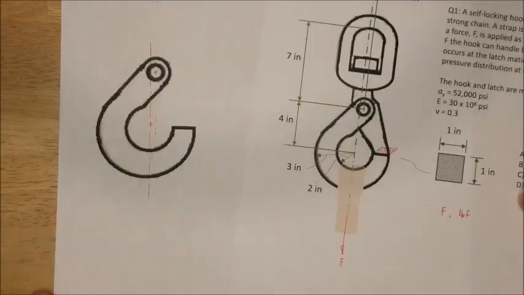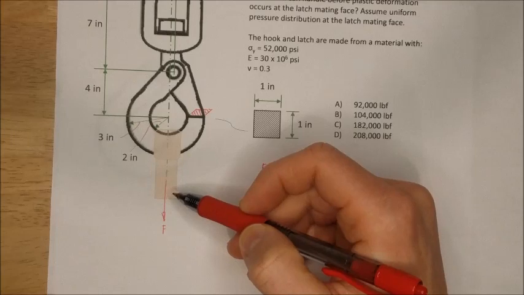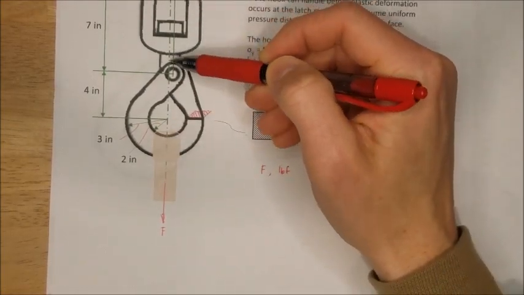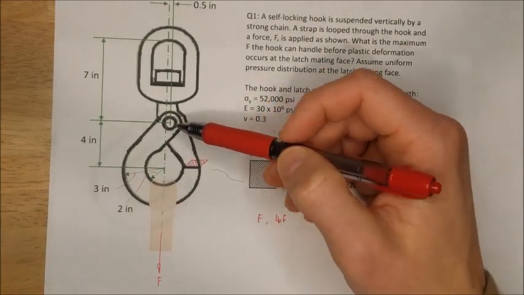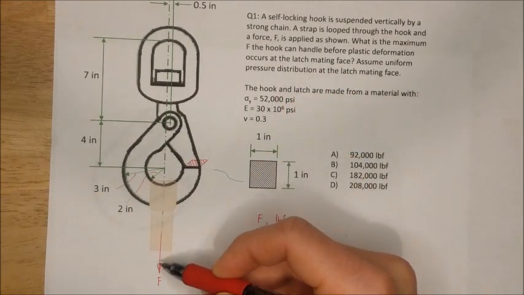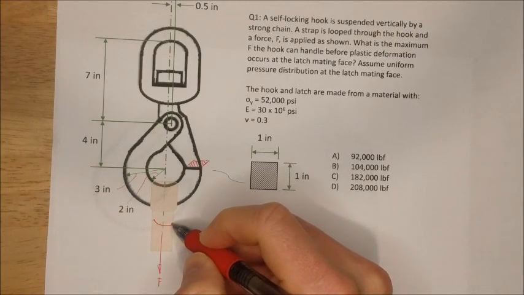I chose the hook here because that's where the force is applied. So if I've got a force which is dead in the middle of the center line, that's what this dashed line is here for, that shows us that we've got a force that's off center from where this hook is pinned. So as the F pulls down, the hook's going to want to try to rotate.